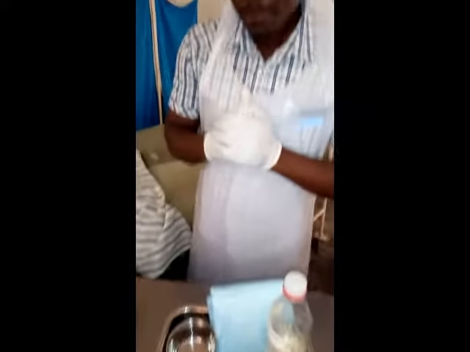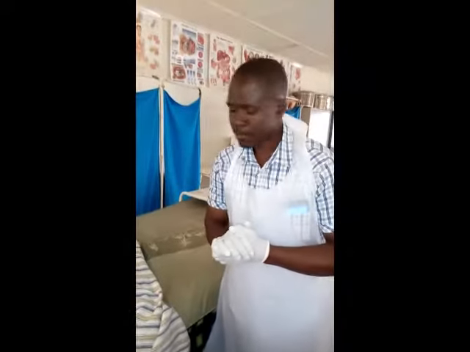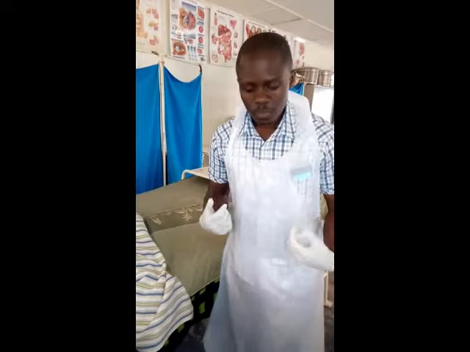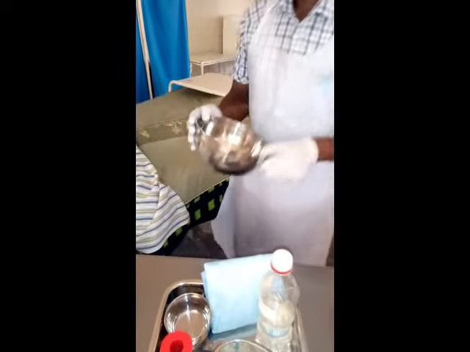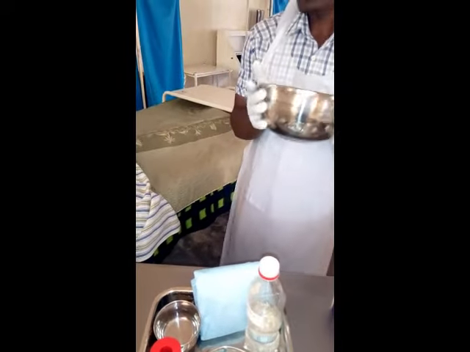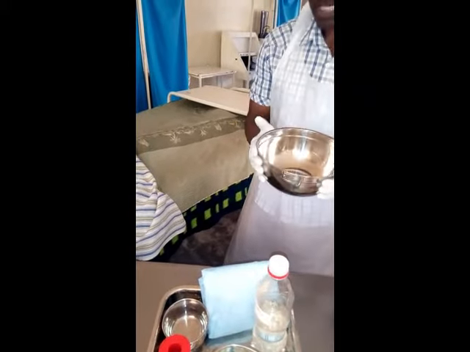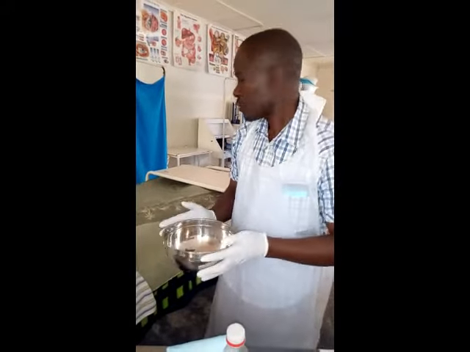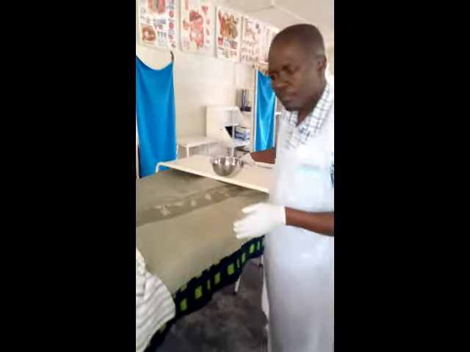Okay, so having done that, having marked, now we need to insert the tube. Before we insert the tube, it's time to get an emesis bowl, because this patient might want to vomit and we don't want to mess up the environment. We want them to vomit in this emesis bowl. You can put it here or somewhere close to the patient.